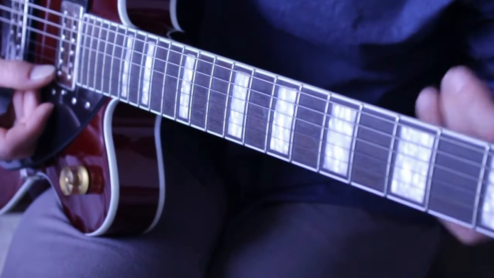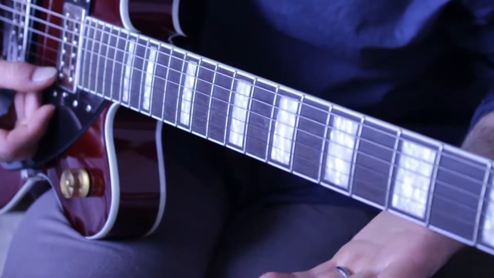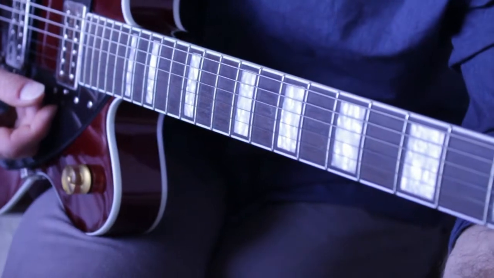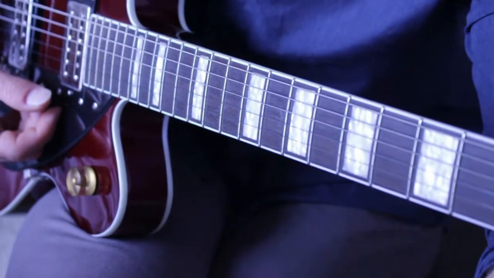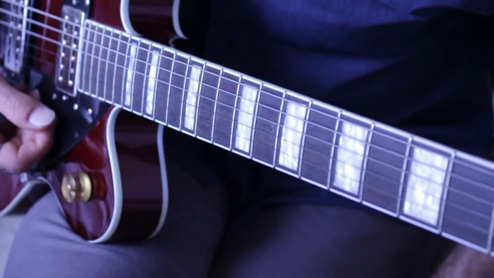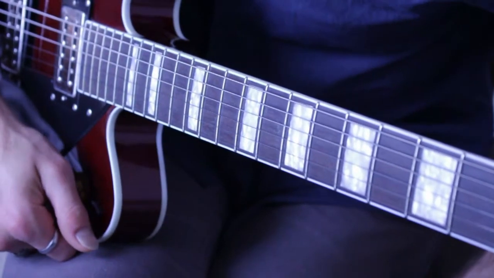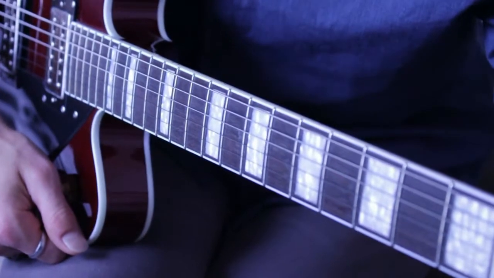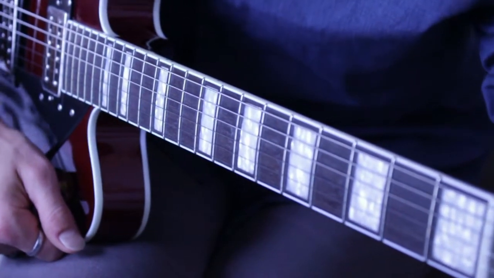So go play around with it, experiment, and see if you can figure out what those notes are called at each interval type. So minor second, major second, minor third, major third, perfect fourth, tritone, perfect fifth, minor sixth, major sixth, minor seven, and major seven, because those are the only notes we have.